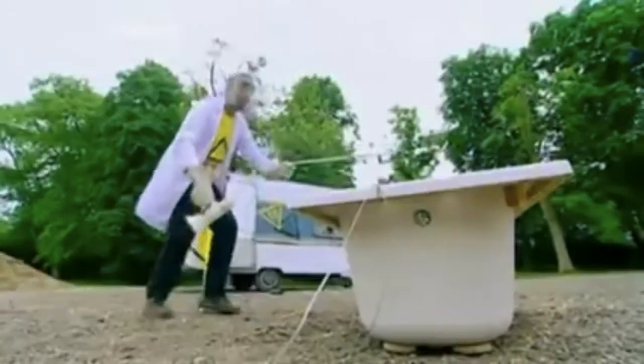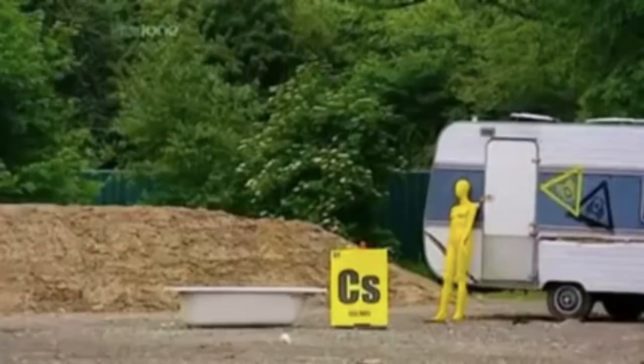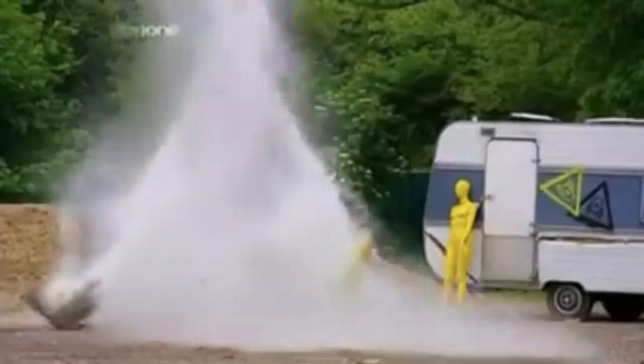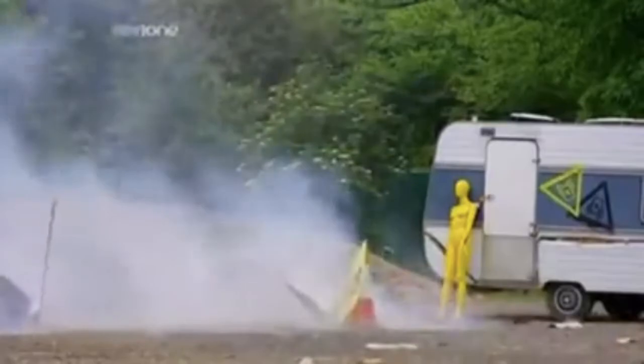Warning, warning, warning, extreme danger, clear the area. As our cesium sinks in the water, the rapid generation of hydrogen gas should produce quite an explosion. And it does.